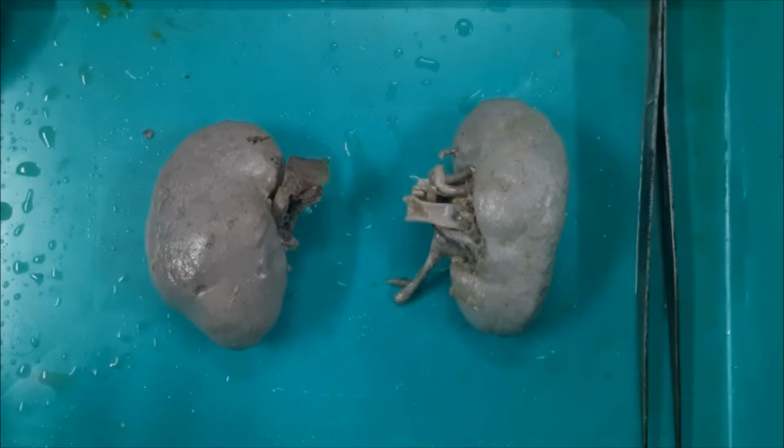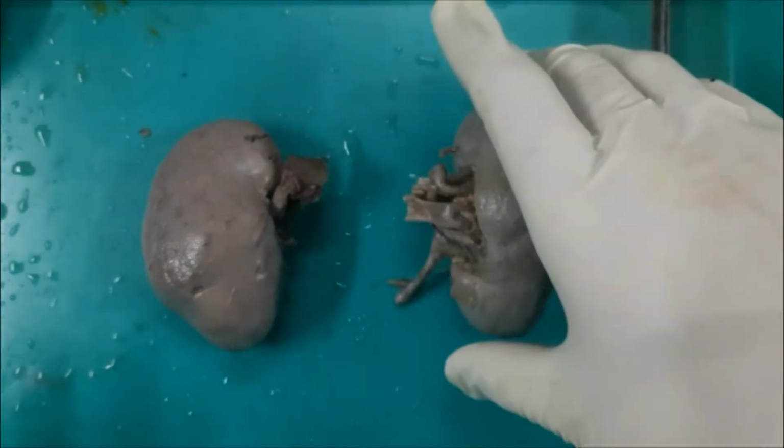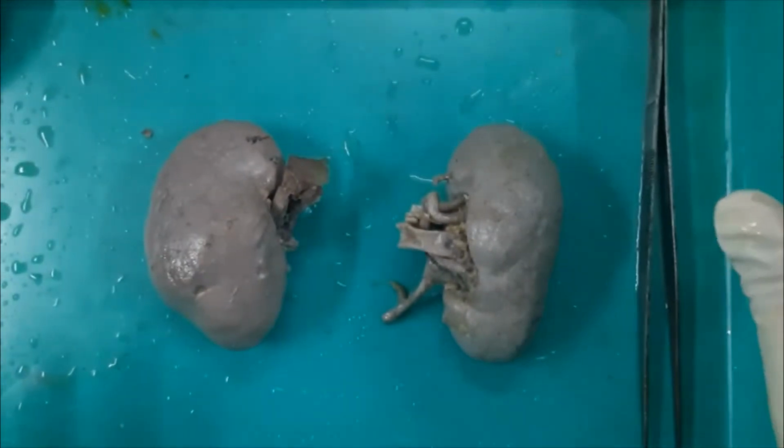Now this organ is partly behind the peritoneum, so it is a retroperitoneal structure. When I teach you its relations, you will realize that it is only partly covered by peritoneum on its anterior surface. The posterior surface is not covered by the peritoneum. The kidney is about 11 centimeters long, both right and left. They must have almost the same dimensions.